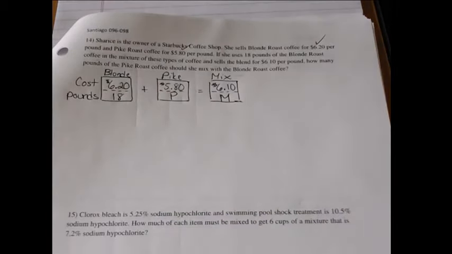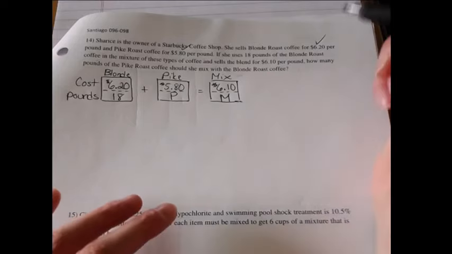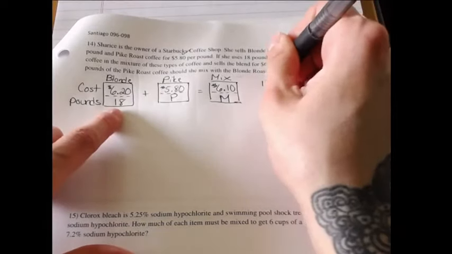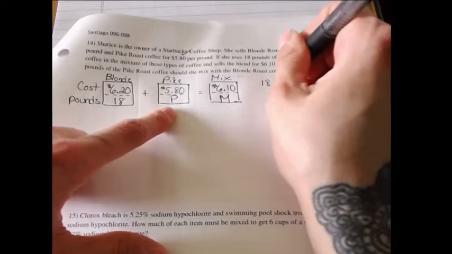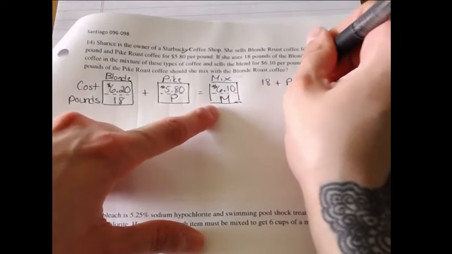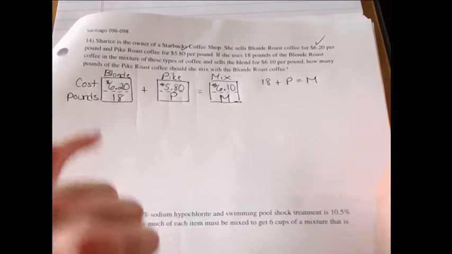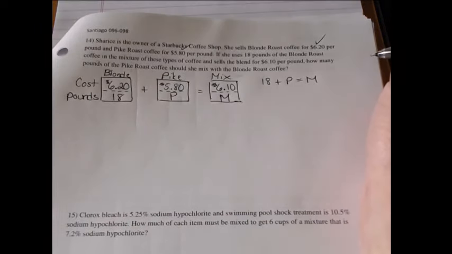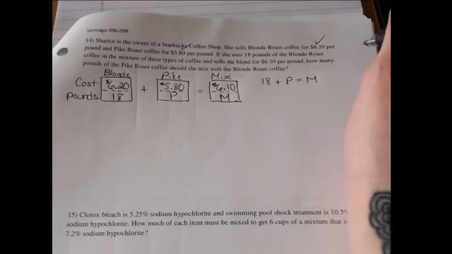All right, we now need two equations. The first equation we have deals with weight. 18 plus P equals M. Love it, right? 18 pounds plus P pounds equals M pounds. Cool. That's the weight equation.